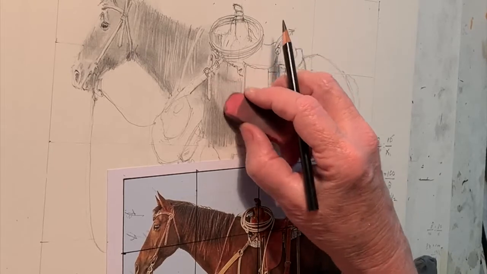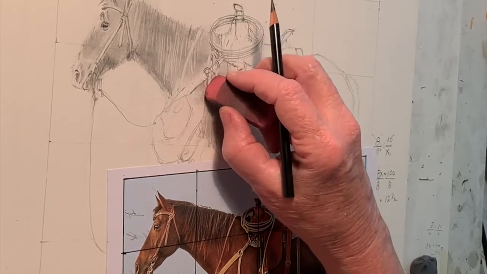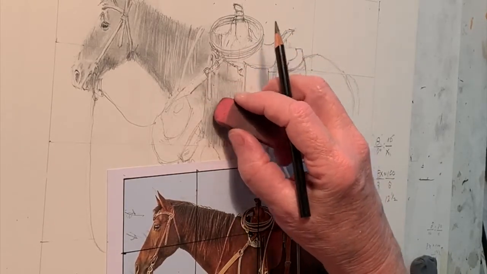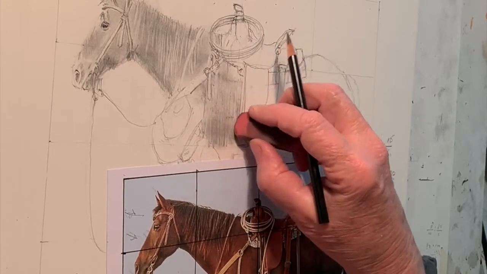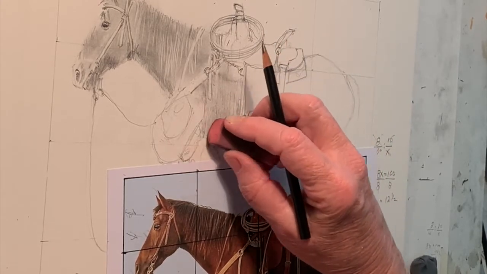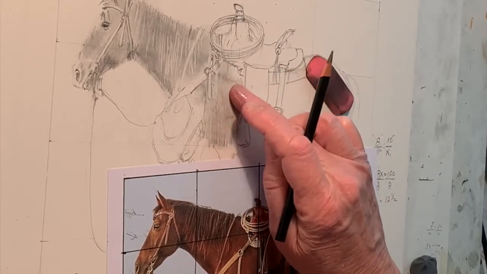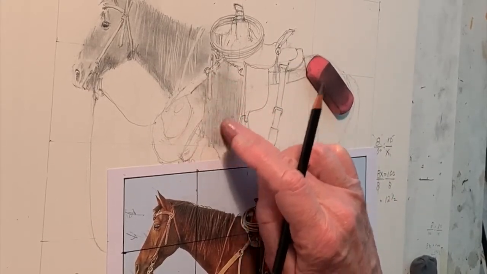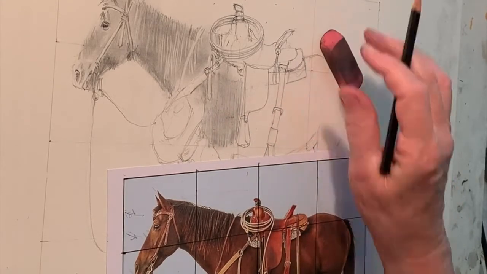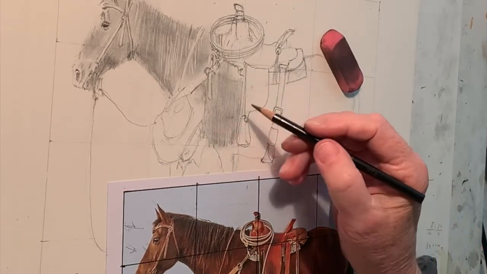Now we could do that with the kneaded eraser, but again, if you don't have a kneaded eraser, you can just use your pink pearl, just drag it across there like that and lighten some of that. Use your finger to kind of blend it a little bit. And we can go back in and darken areas.